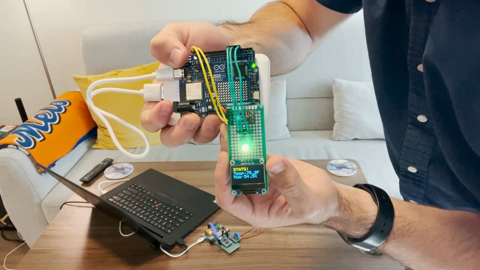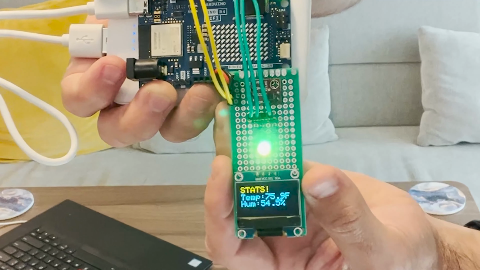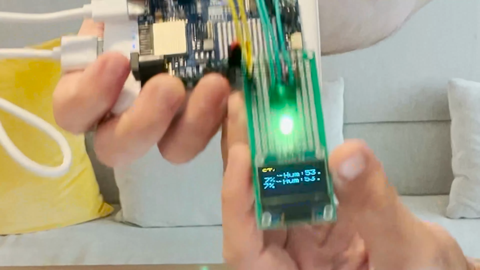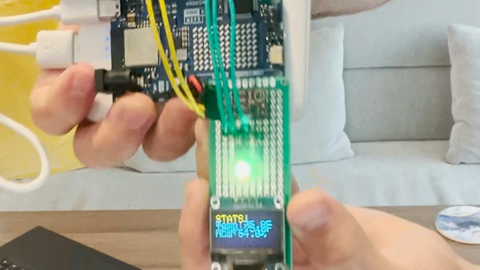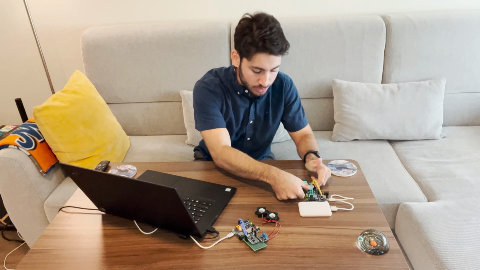I put a little screen on so that I can make sure that the temperature sensor is functioning all the time and I can see what temperature it's reading. What the hell? All right, let's see if I can figure out what's going on. I need this to get hotter.